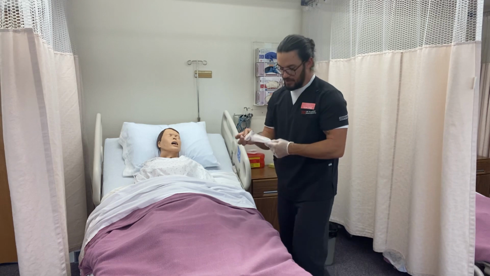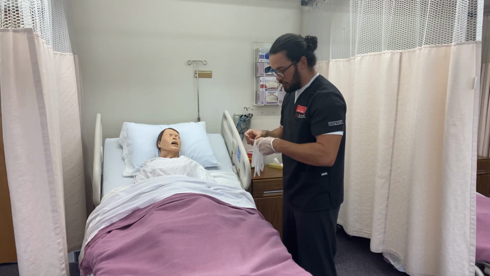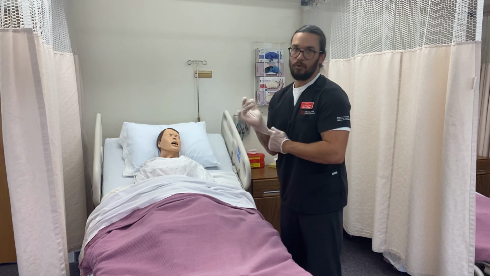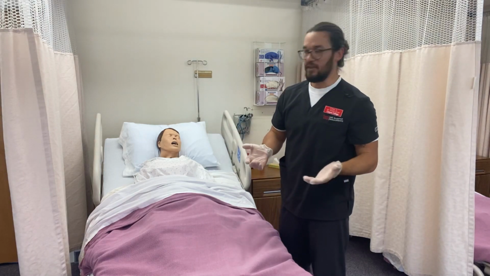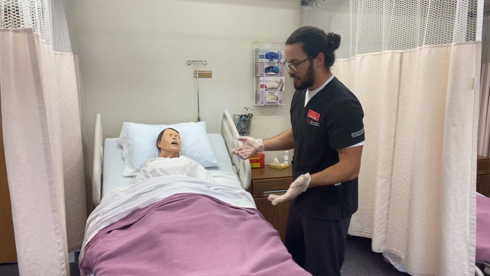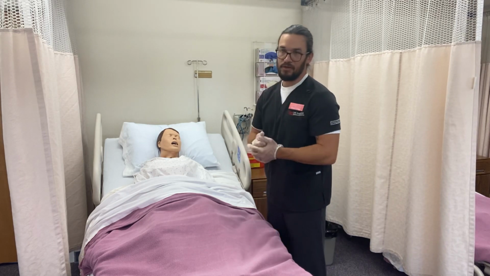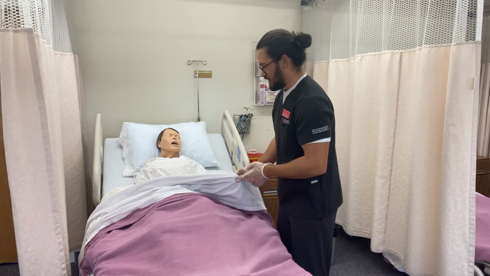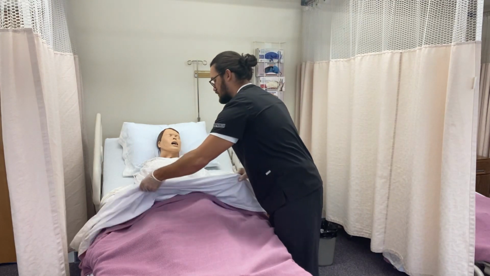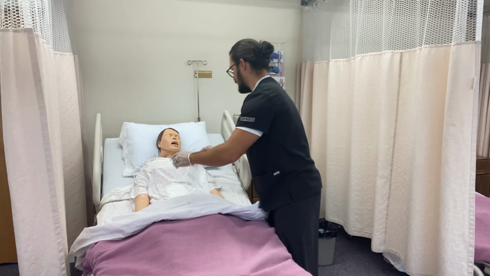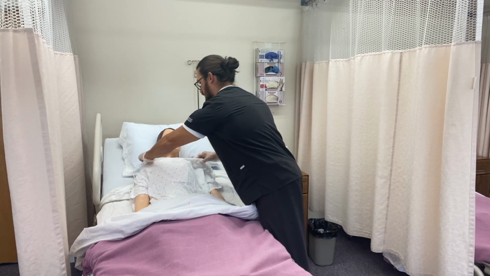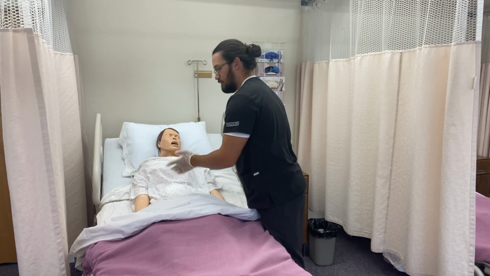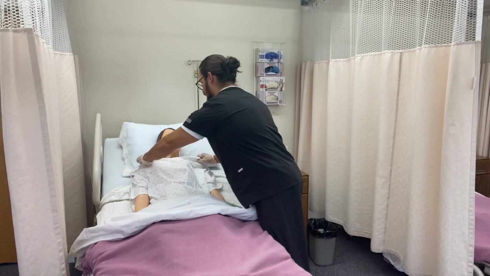So I can ask my patient if they do at-home breast exams, and if they do, do they find anything abnormal, or do they have an abnormal history that I might need to know about? My client states that she doesn't know anything abnormal, and that she does do at-home breast exams. So do you have any discharge out of your nipples or anything abnormal like that? My client states no. I'm going to expose your breast for this part of the exam. Is that okay with you? My client states that it is.